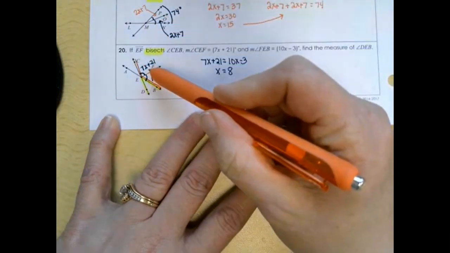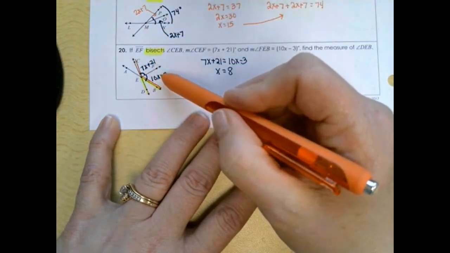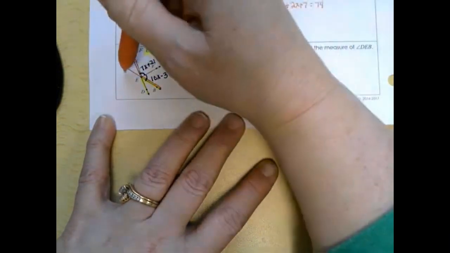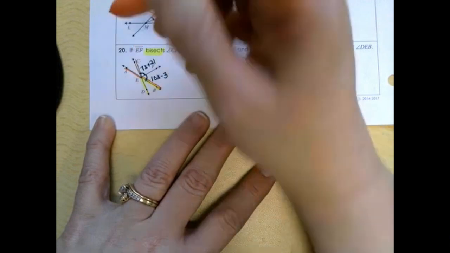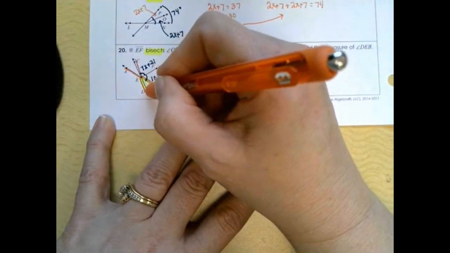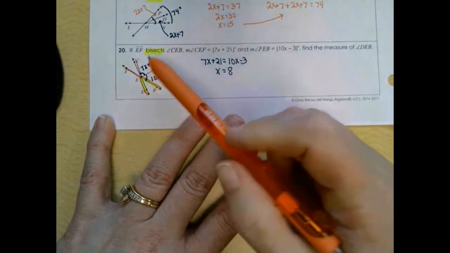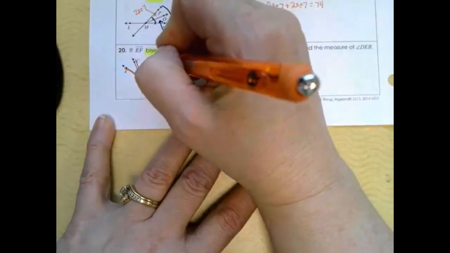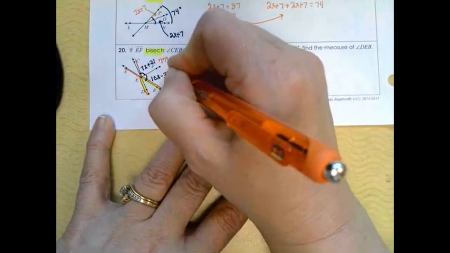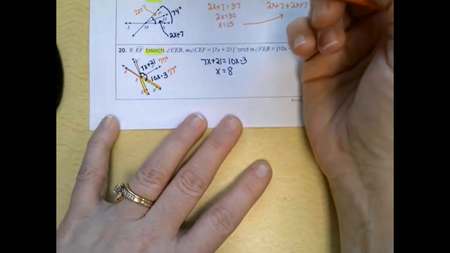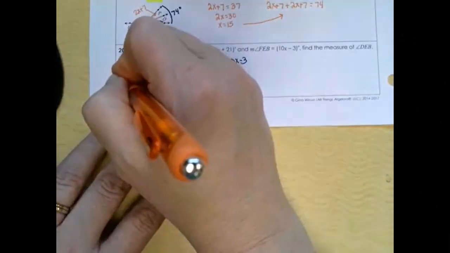Okay, this big angle. If I were to plug in the 8 and plug in the 8, I could get that measure. Because what happens is this angle over here is also a vertical angle, and it would be the same measure. So when you plug 8 in here, you get 77. When you plug in 8 here, you should get 77 because they're equal to each other. And if you add those together, you get 154.